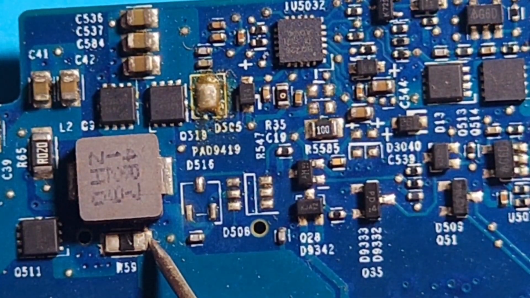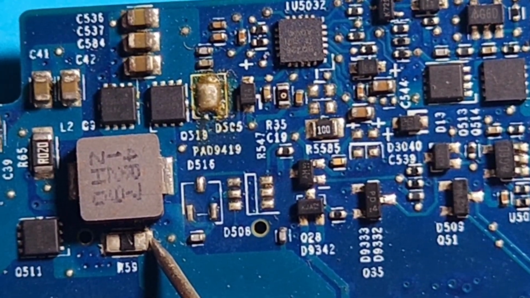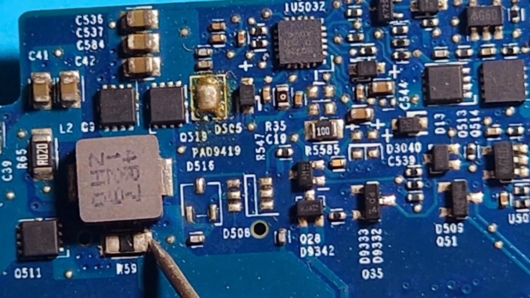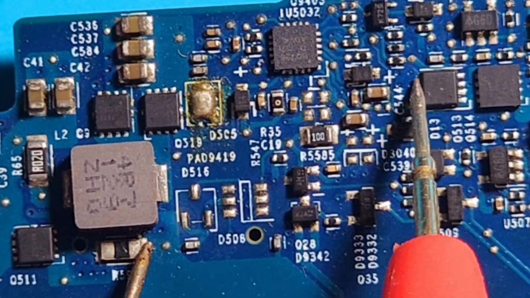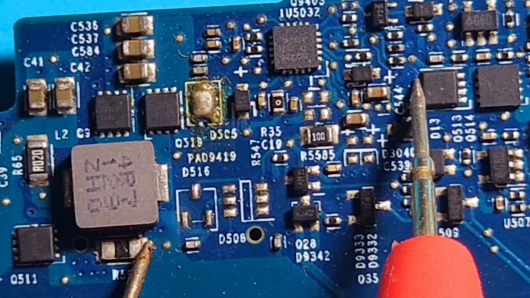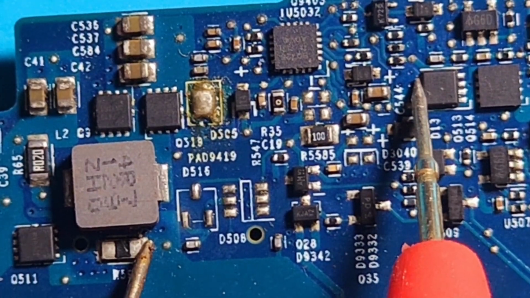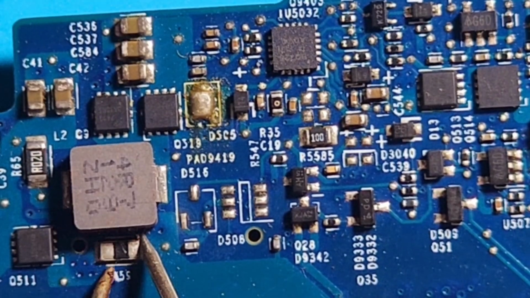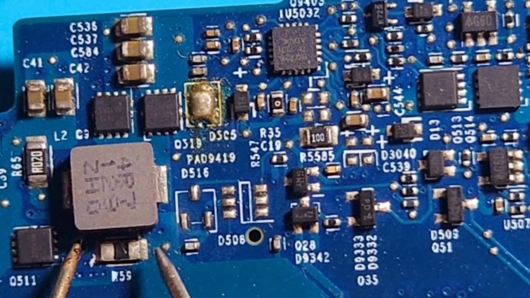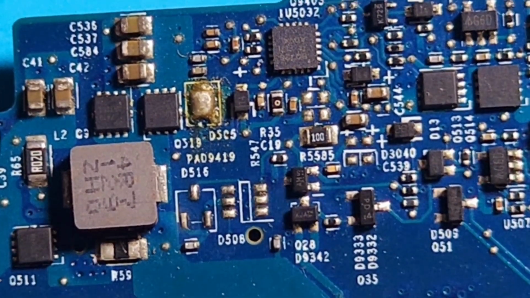So we can check with the continuity mode in order to confirm they are connected to each other. You can hear the sound now. Yes, so you can hear the sound. So they are connected to each other. So this is the second MOSFET, and this is the current sensing resistor. So now we are going to start our diode check from this point.